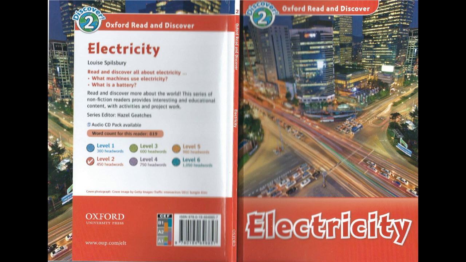Oxford Read and Discover. Level 2. Electricity.